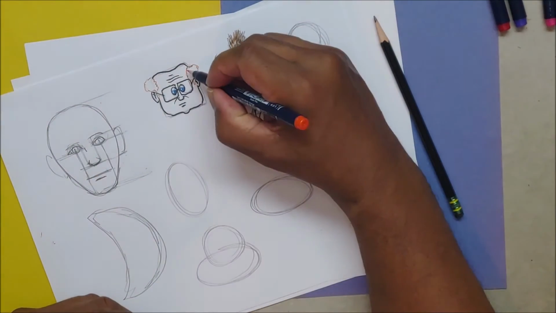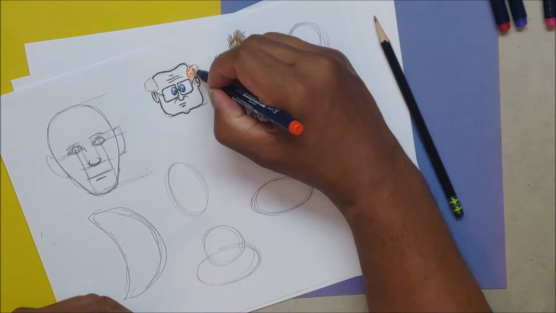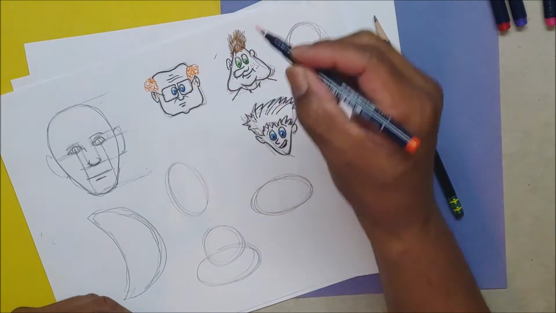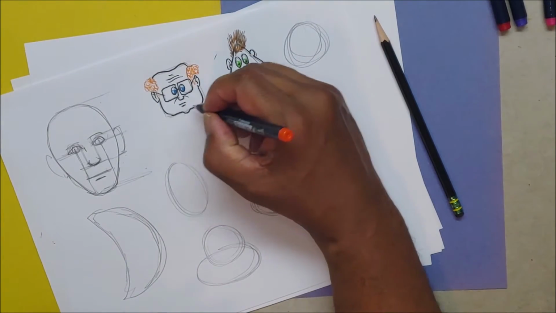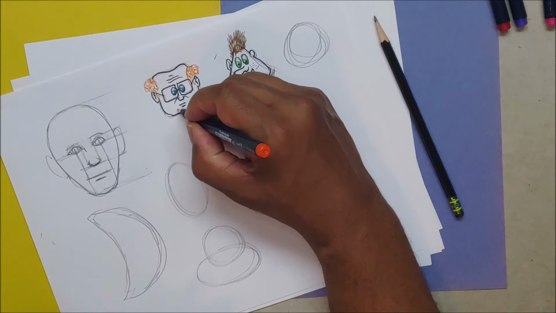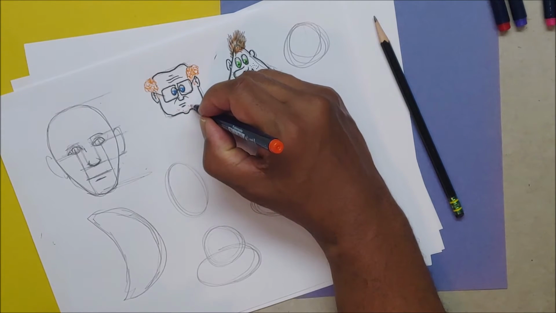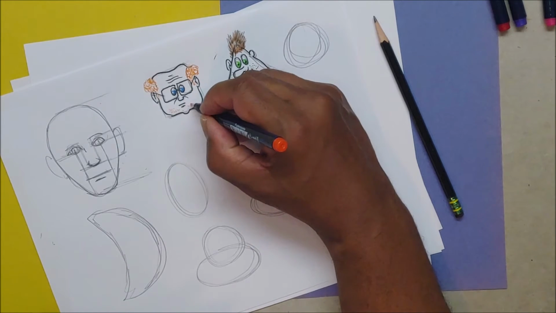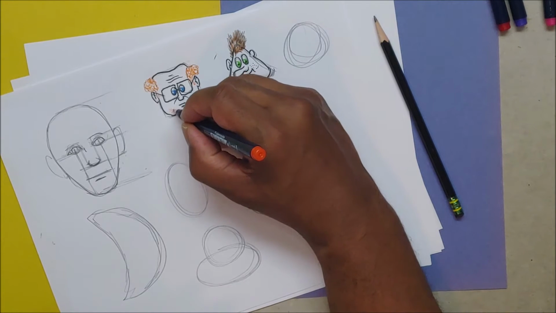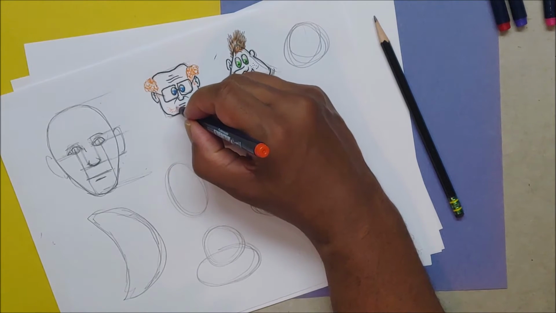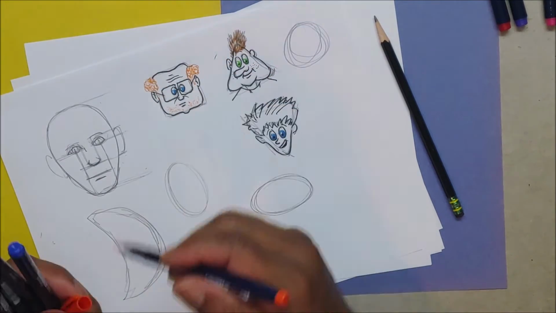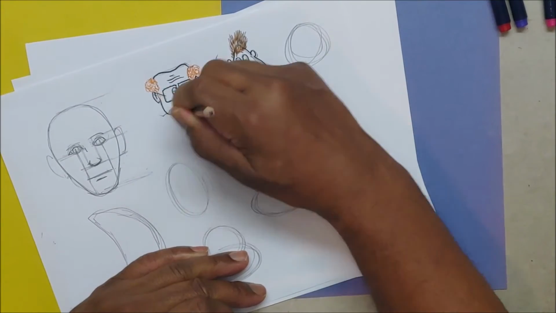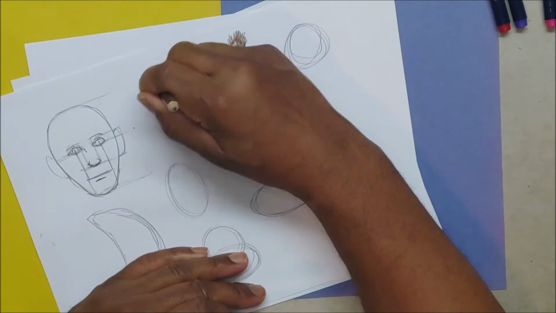That's my orange pen, so. And then let's just say he didn't shave yet, so he's got a little stubble going on down here. He's been up all night working. He didn't shave yet. And there you have a little blockhead worker. Erase that. Remember to erase your lines if you're using a magic marker over top of it.